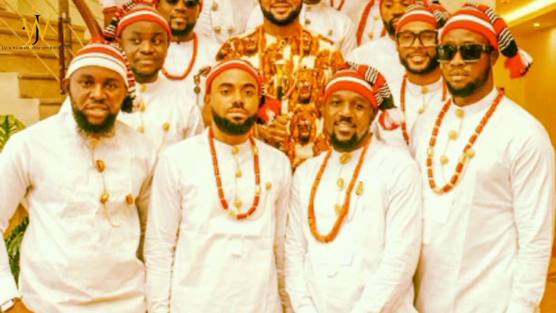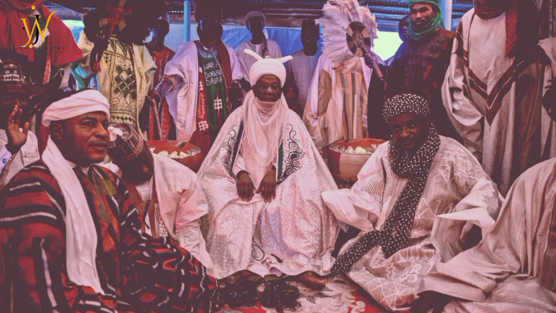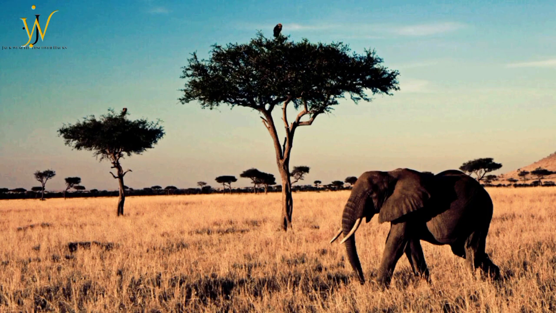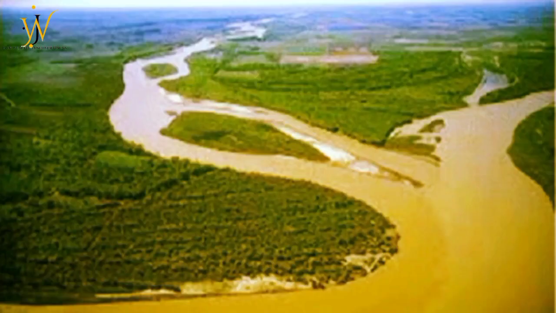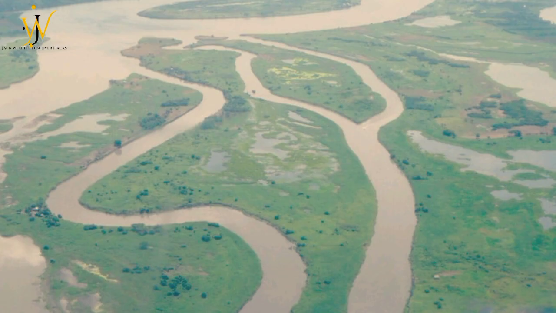home to diverse ethnic groups. The political entities are complex and vary in governance and geographical demarcations. Nigeria's pre-colonial geography comprises various ecosystems: savanna in the north, forest in the south, and river basins such as the River Niger and River Benue that connected the region. The geography influenced settlement patterns and trade.